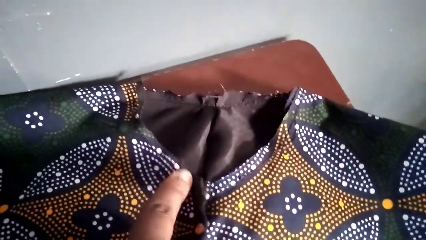So I'm going to go ahead and join the shoulders together, joining lining to lining and fabric to fabric. So I'll sew both fabrics first, then I'll sew the lining. So I'm done joining the shoulders together. As you can see, everything is in seam at the shoulder because I joined lining to lining and fabric to fabric.